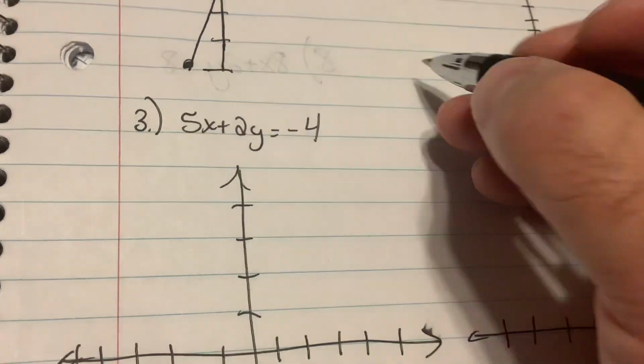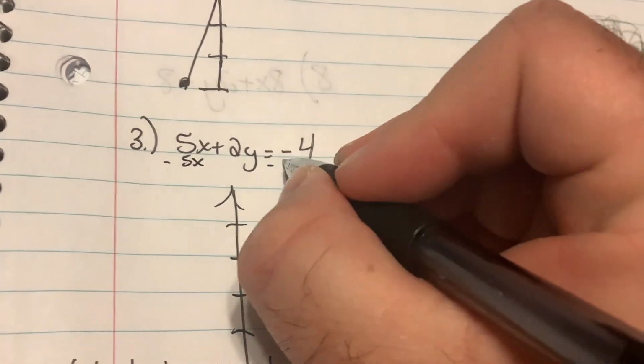This one also is not in y equals mx plus b, so let's do that. First, we need to move this over. So we're going to move this over and have it cut in line.